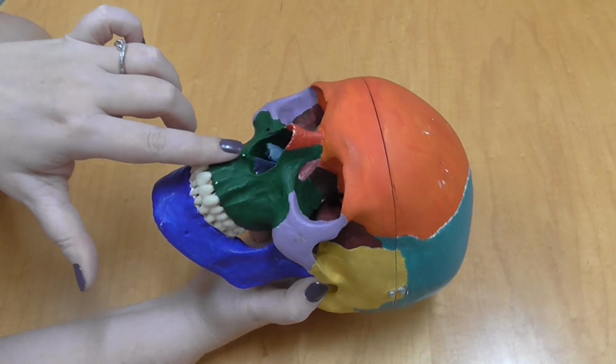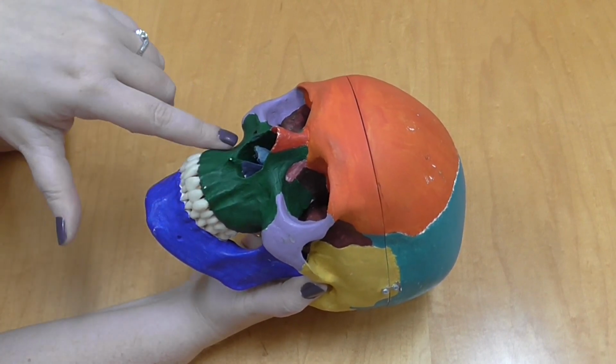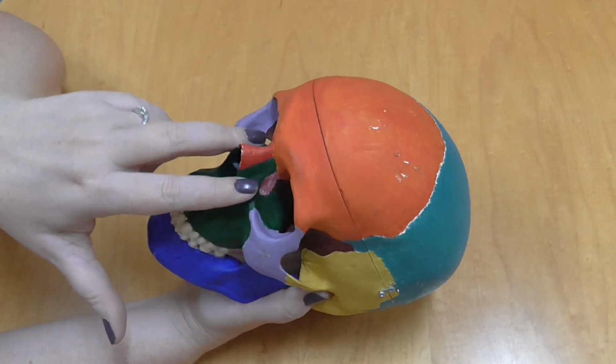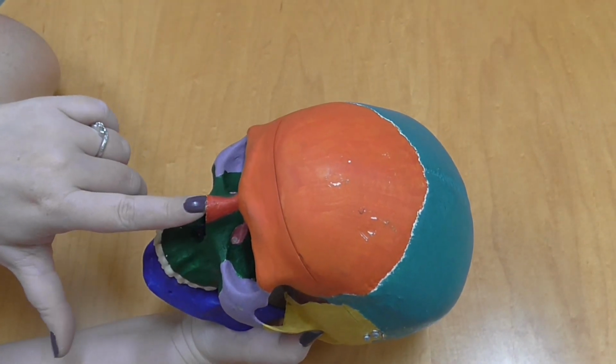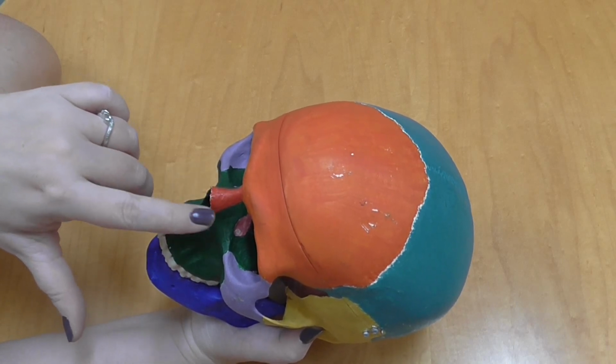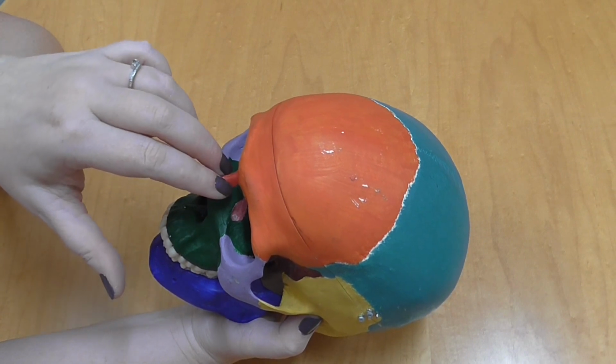As we continue moving forward, this green bone here, and again there's a right and a left, is called the maxilla. That's the main bone of your face. As we move up to the bridge of the nose, this dark red here is going to be the nasal bones. And again, there's a right and a left. If you think about it, it's where your glasses sit on your nose.